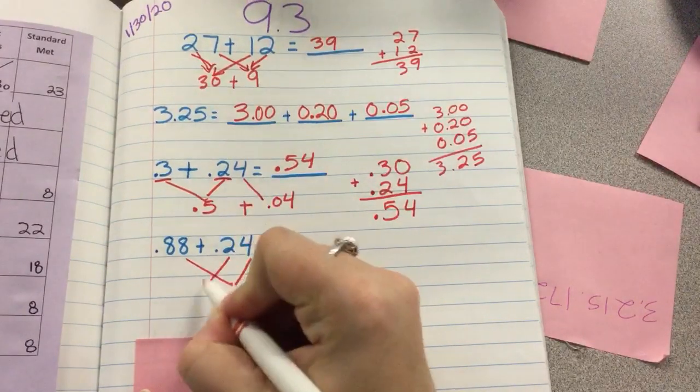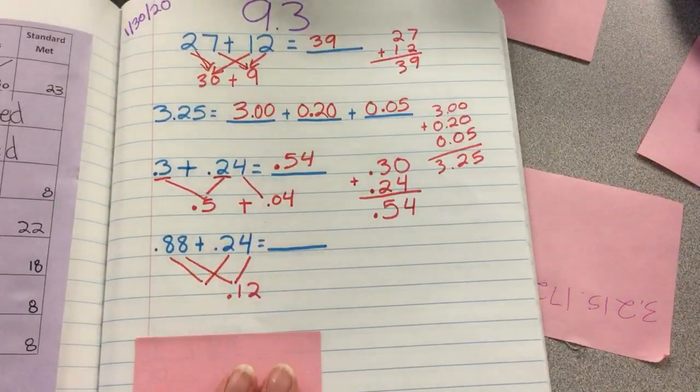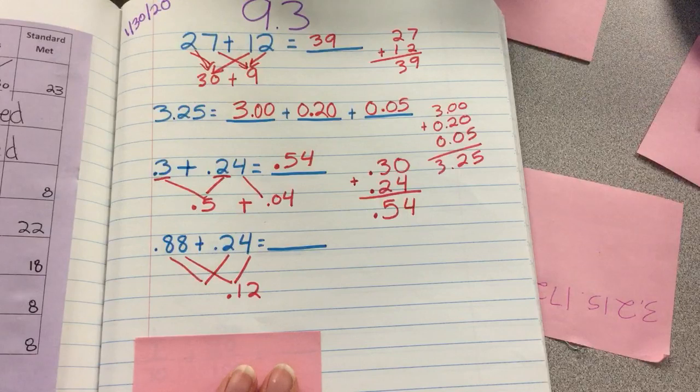And then we have 8 tenths plus 2 tenths. That's 10 tenths. So think about this in money.